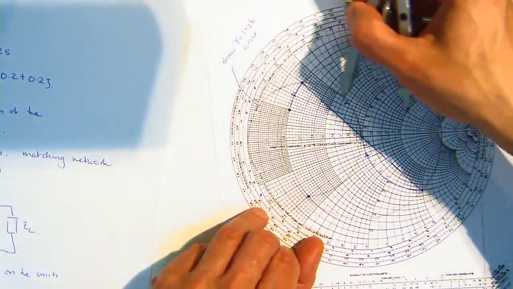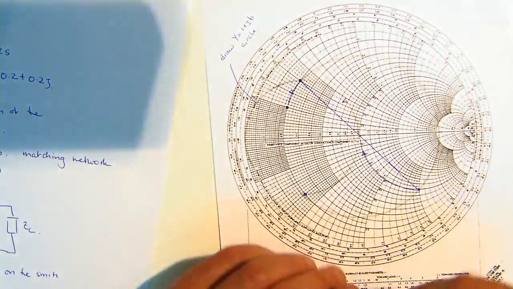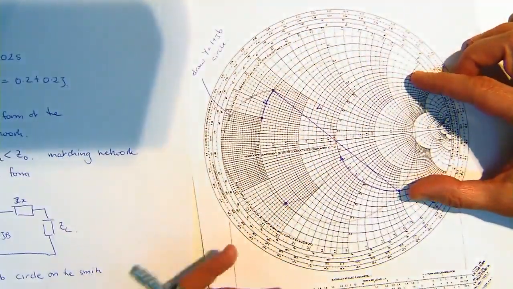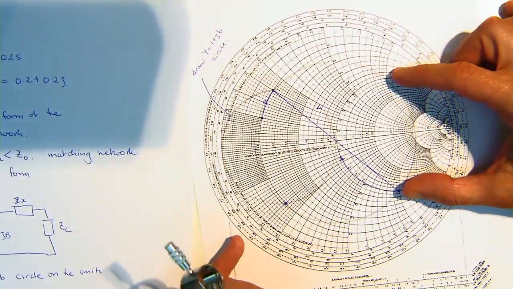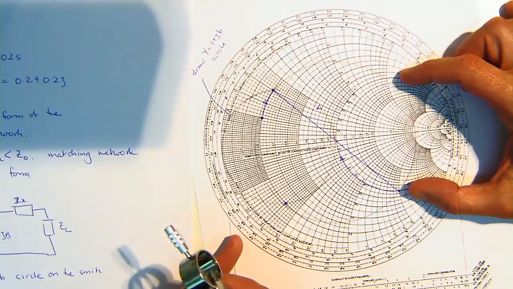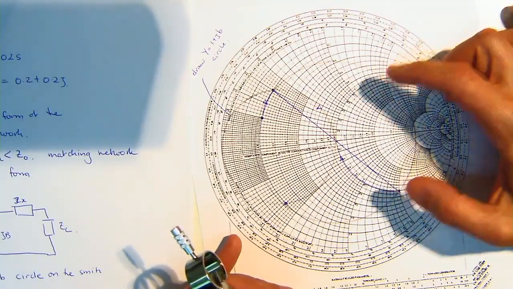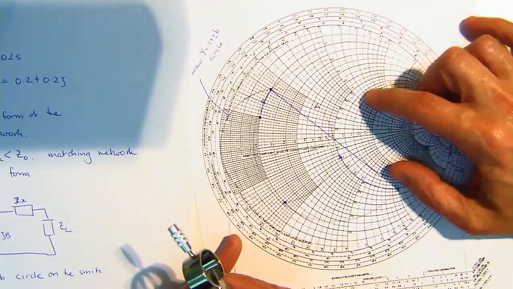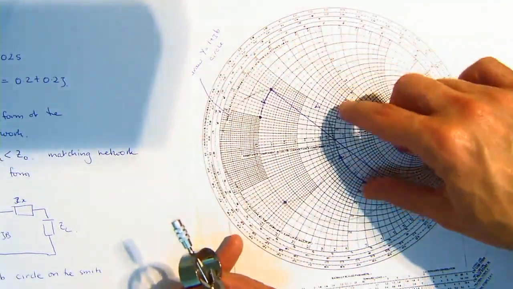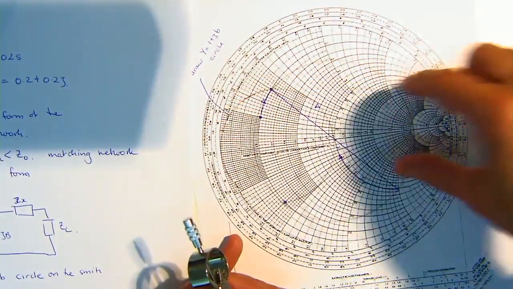Right? Sorry, the circle. So essentially we're drawing the constant circle, this circle, which is 1 plus jβ, we're actually transferring it. So what we're doing is flipping it around.